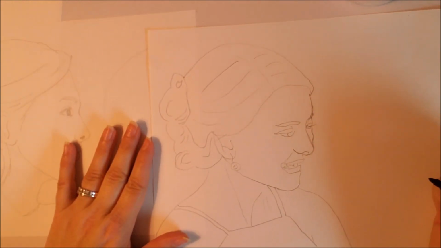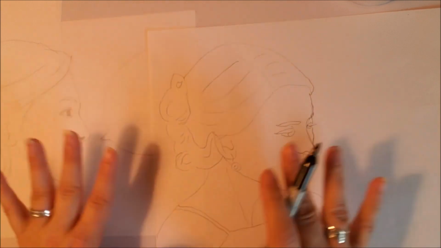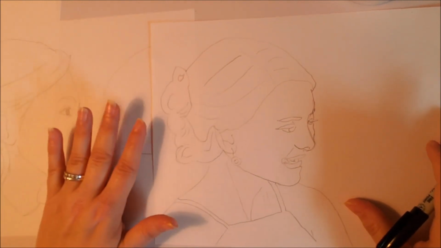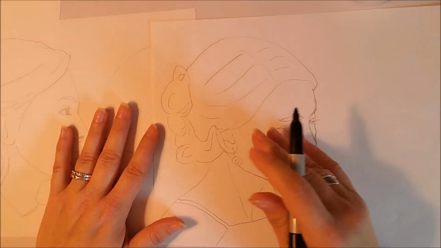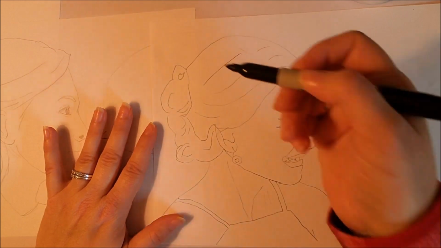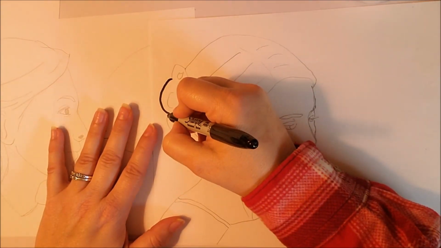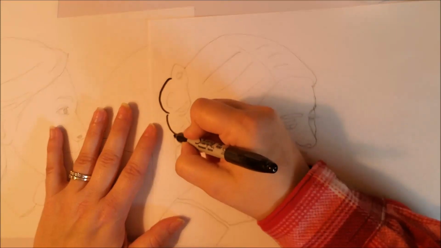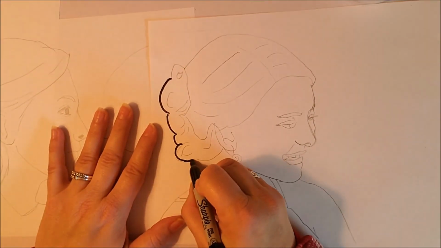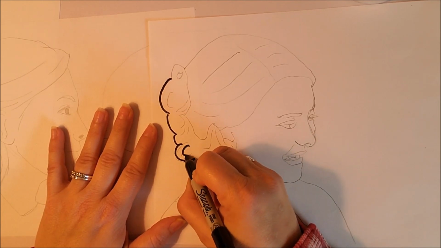So the first thing that you're going to want to do, whichever you're going to do, and I'm going to do my daughter, is outline this drawing. You're just going to take a Sharpie and outline your pencil with some really strong lines, okay? So I'm going to go ahead and do that. I'll go through the process of that, and then I'll come back whenever that is finished.